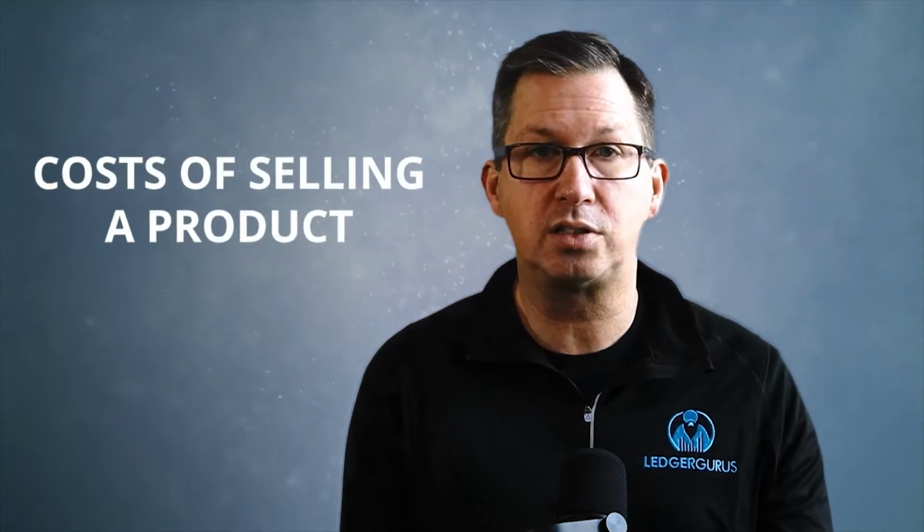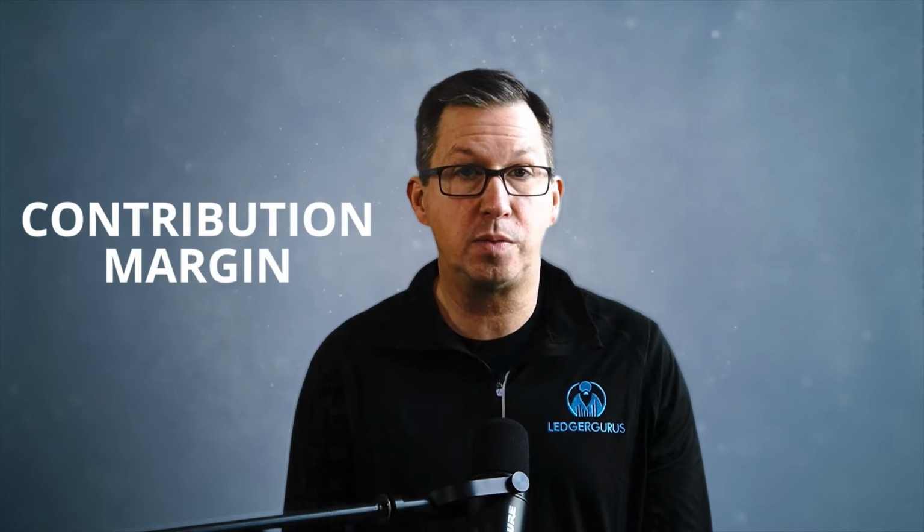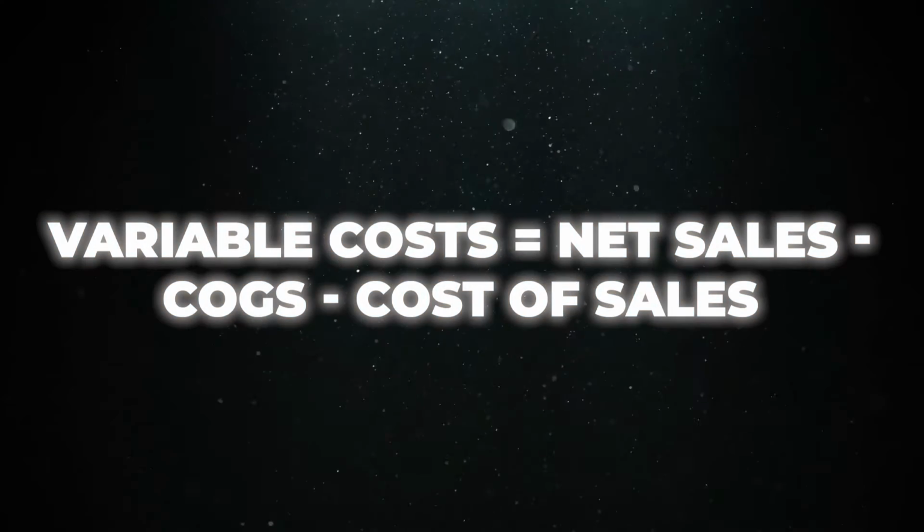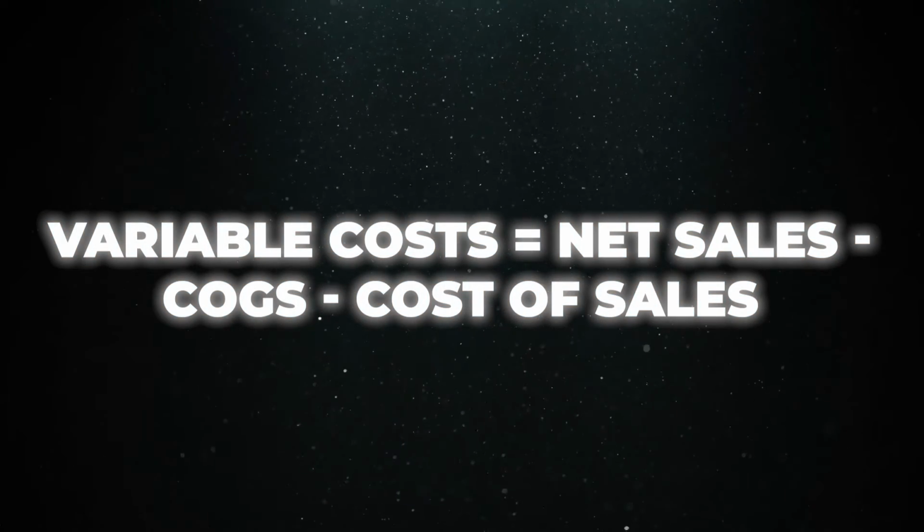Beyond COGS, you have your cost of sales, which encompasses all of the costs of selling your product. Most of these costs will stay constant as a percentage of sales, other than advertising costs, which tend to vary based on the month, week, day, or even time of day. Now there's a concept after the gross margin known as the contribution margin, which is what's left over after the variable cost of a sale. To calculate that, you simply take your net sales minus your COGS minus the cost of sales. This calculation is key to determining what margin is produced towards fixed costs and profit.